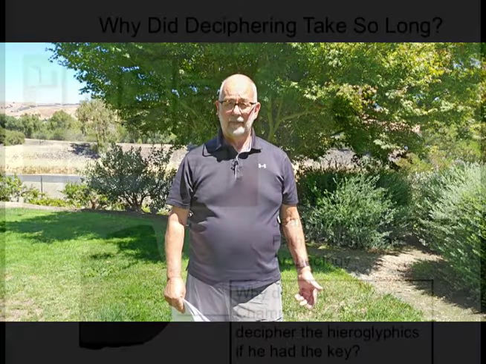Before we go to the end part of this movement map lesson, where I'm going to talk about how the principles that we've learned in the forehand apply to other strokes, particularly the one-handed backhand, I want to go back to the historical analogy of the Rosetta Stone.